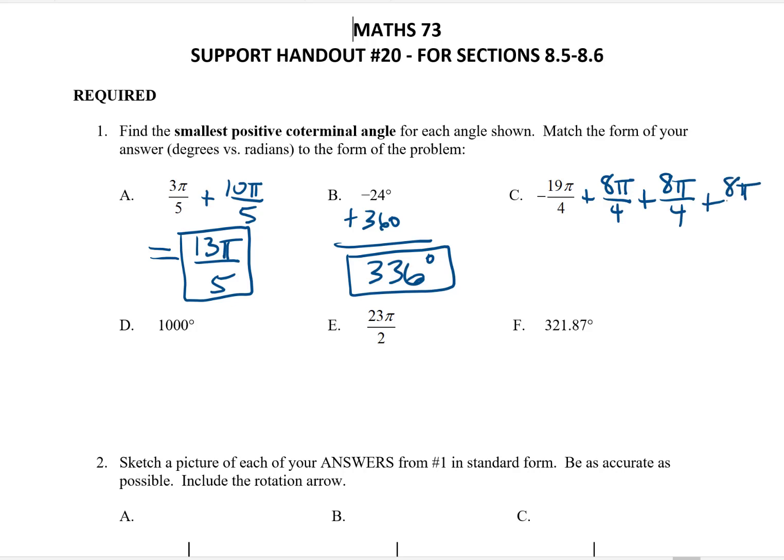In other words, I think I needed to add 6 pi into this thing, 2 pi 3 times. Negative 19 plus 8 is negative 11, plus 8 is negative 3, plus 8 is positive 5. And so I finally found a positive coterminal angle.